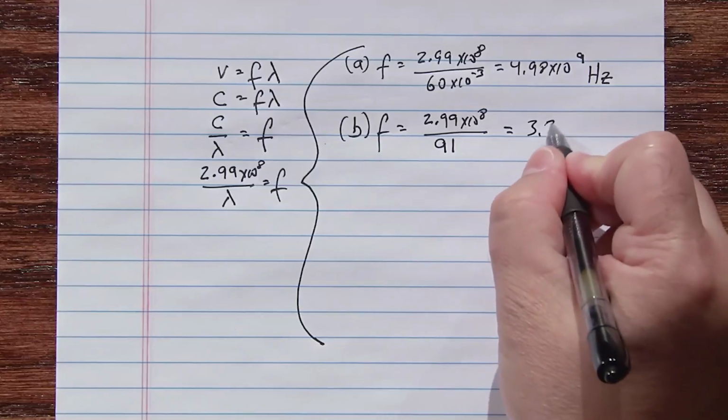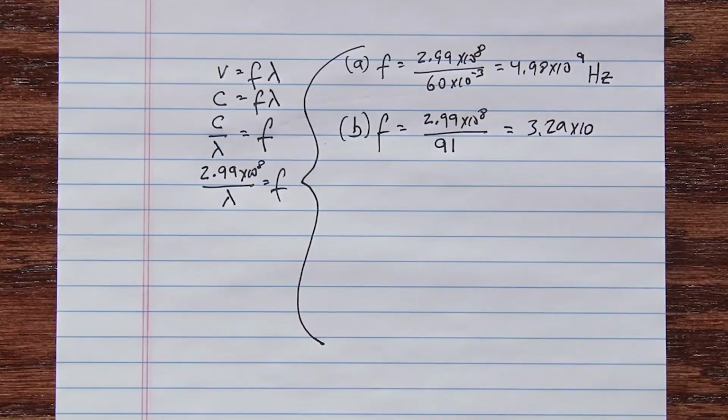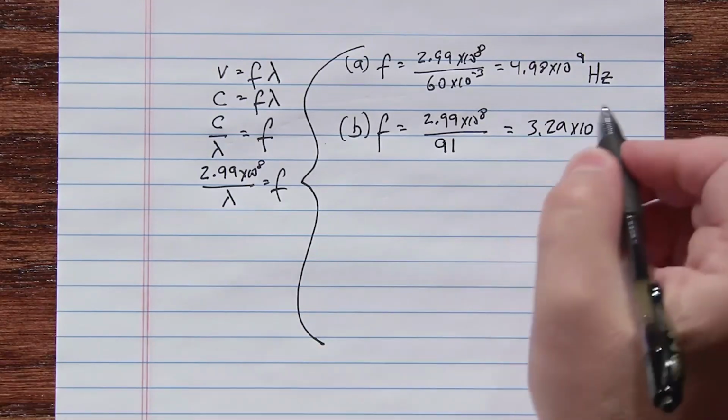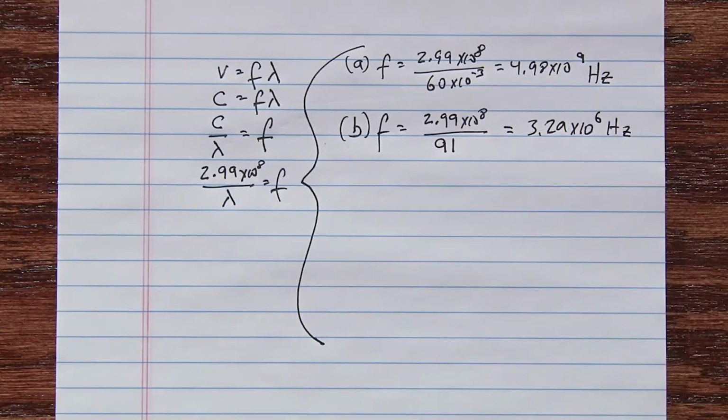And that would be 3.29 times 10 to the 6 hertz.